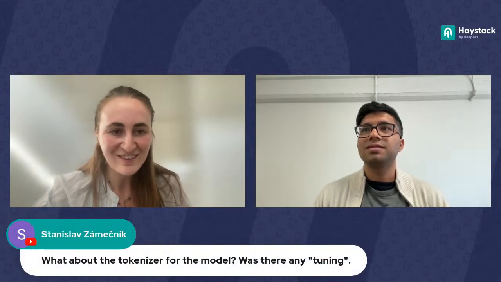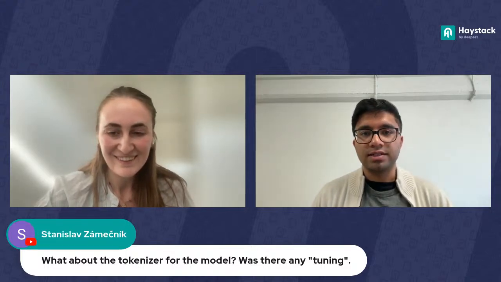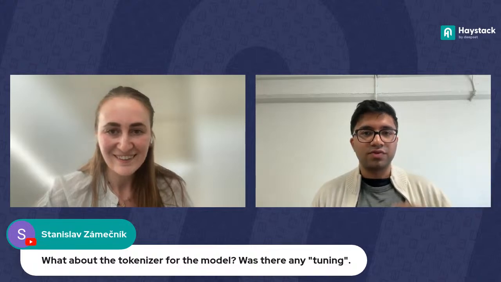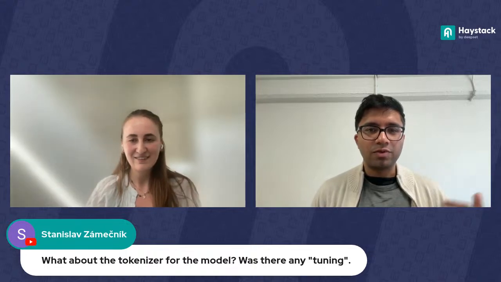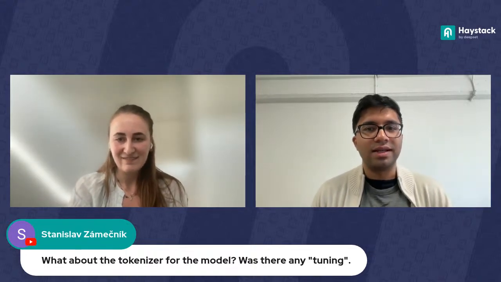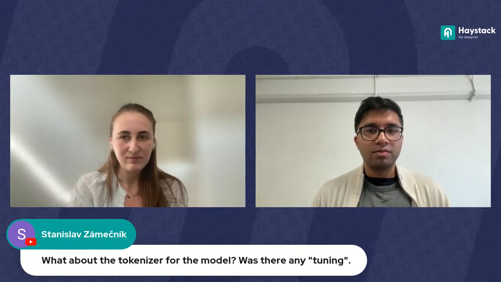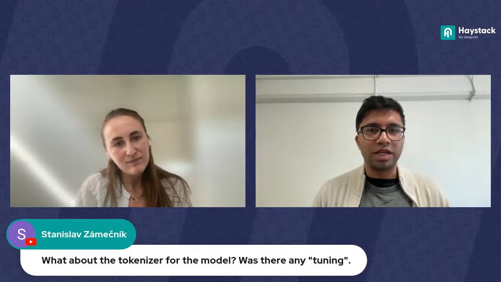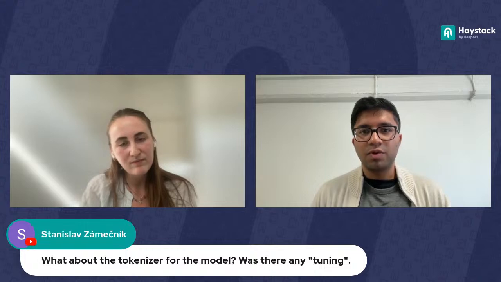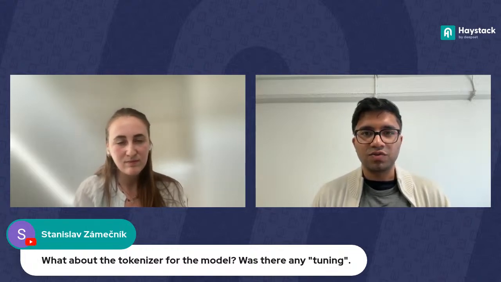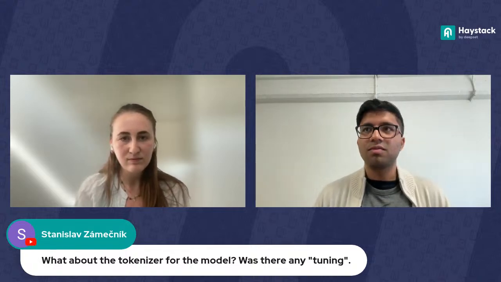What about tokenizers for the model? Was there any tuning? So we use the tokenizer from the multilingual E5 large model, which is from XLM-RoBERTa. What we did to save a bit of memory footprint and also storage is throw away all non-Latin tokens, meaning Chinese, Arabic, and so on. We just keep the ones commonly used in English, German, and French, so with Latin alphabets. This was the optimization we did, but we didn't train our tokenizers ourselves because we figured out that it works pretty well on all our data. We did a small experiment with that.